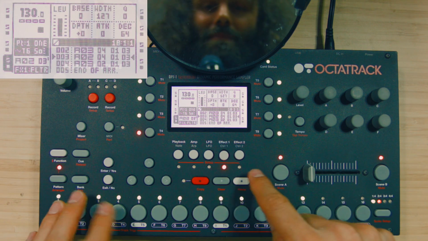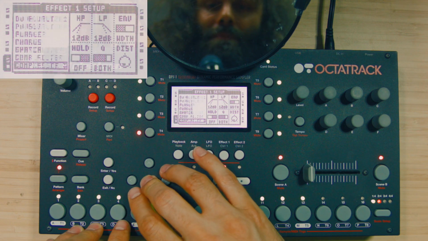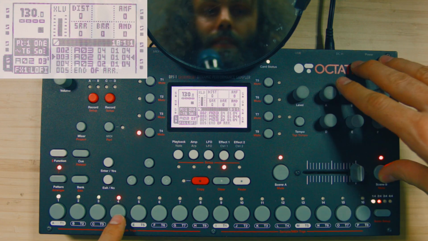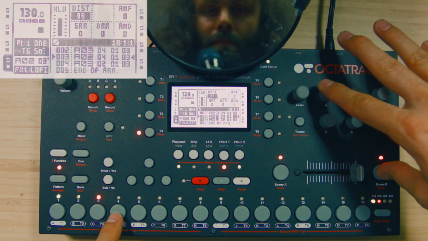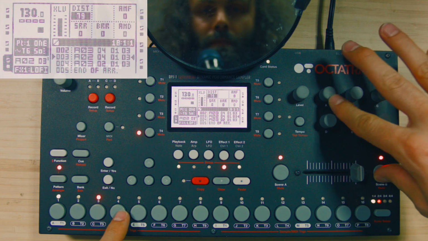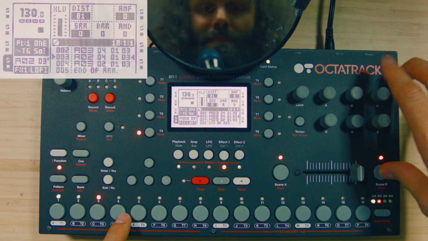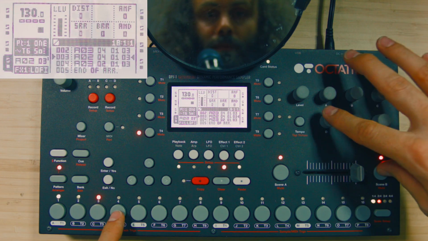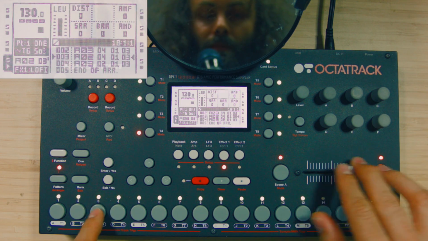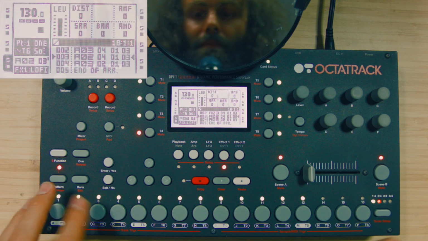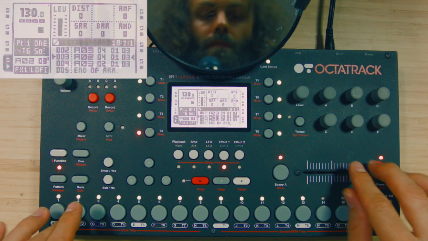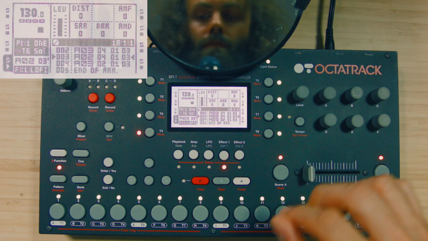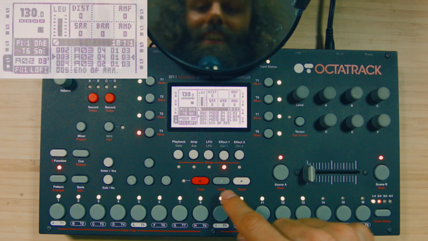Let's take it even further. Let's see. Effect here could be lo-fi as well. So let's have 2 effects. Oh, it's getting higher. Yeah, okay. Okay, that's our effect. And then what happens then?